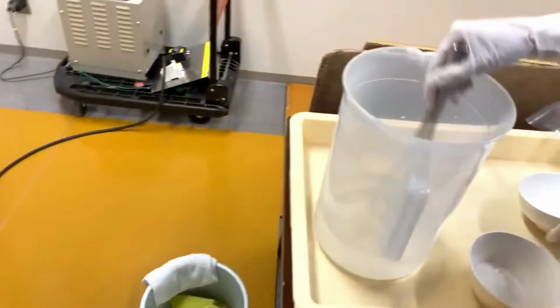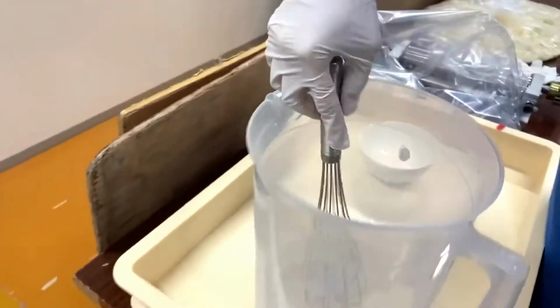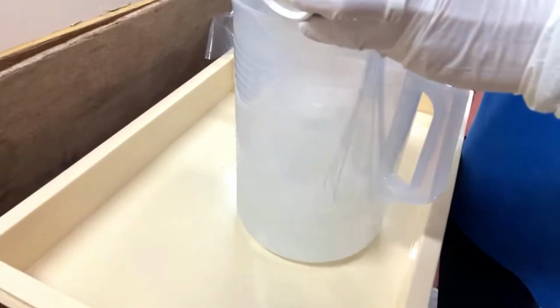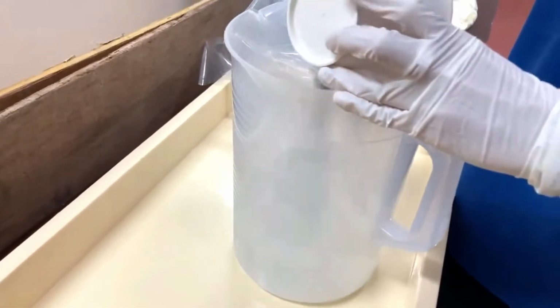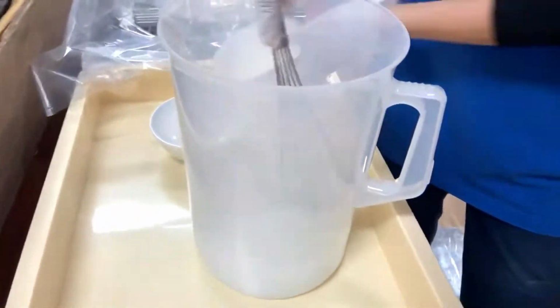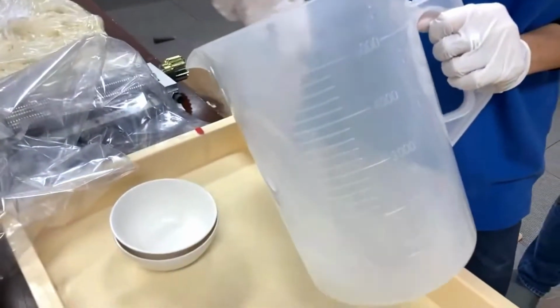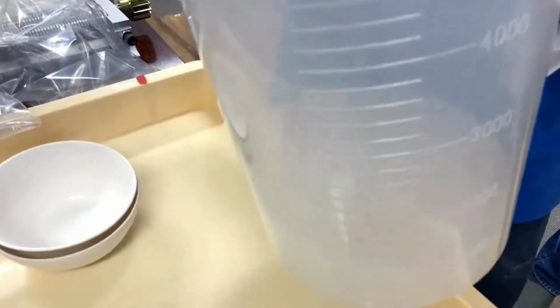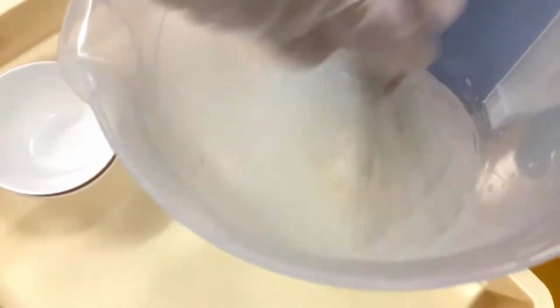So now she's dissolving everything. First she put the salt in, making sure it's all gone before you add the calcium, otherwise it gets harder to dissolve all the calcium in the water.